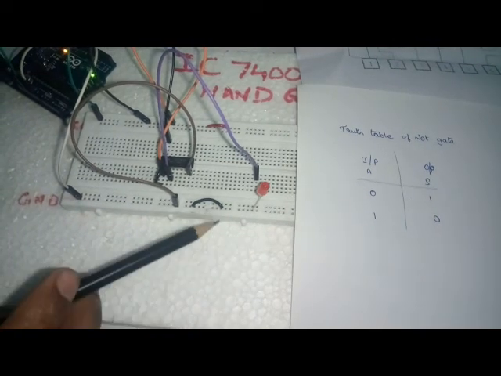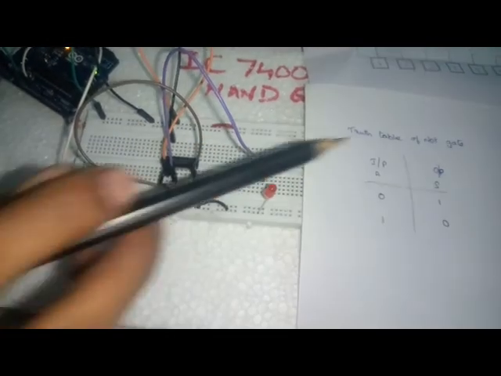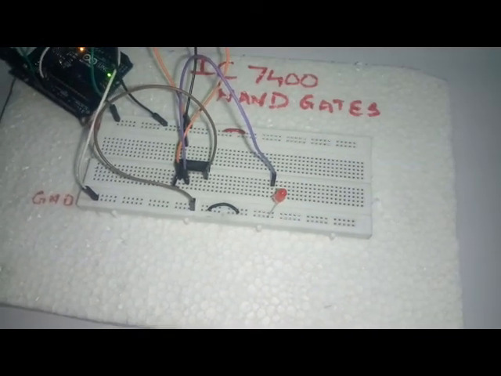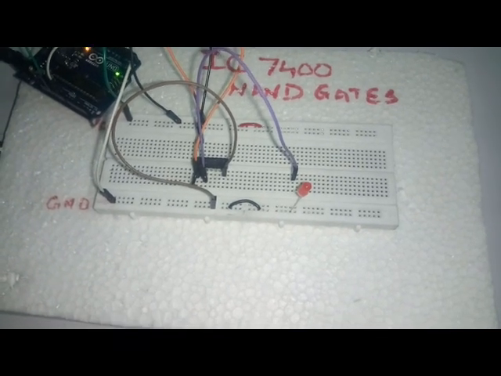Now thus our connections are correct, and the truth table of the NOT gate is verified. Finally, we have created our NOT gate using the NAND gate.